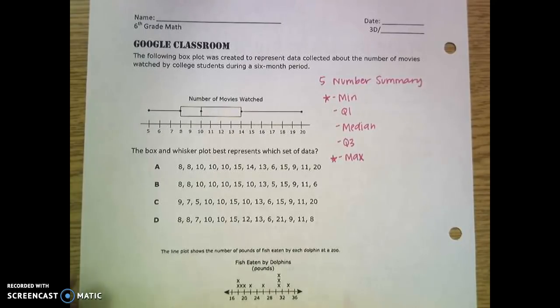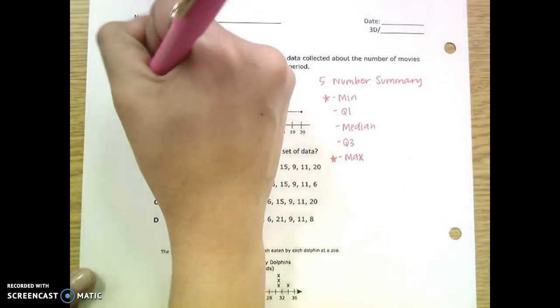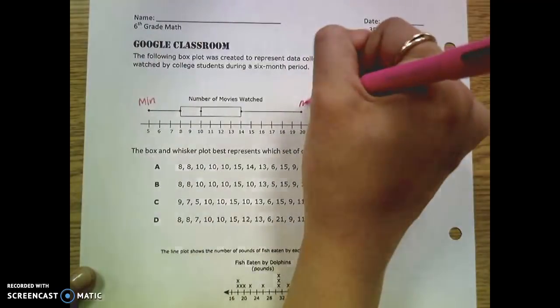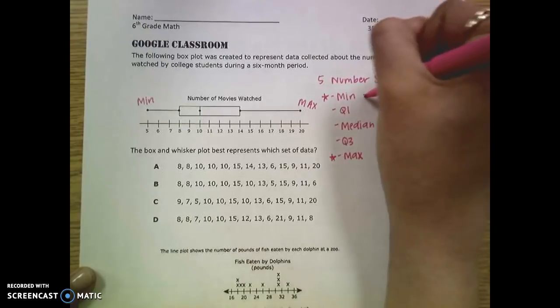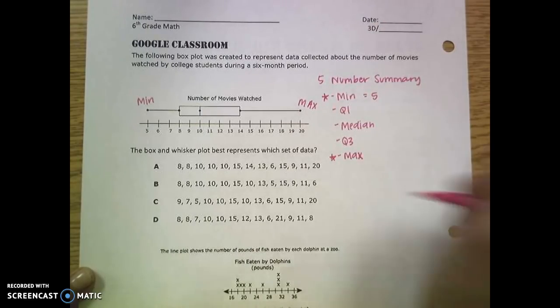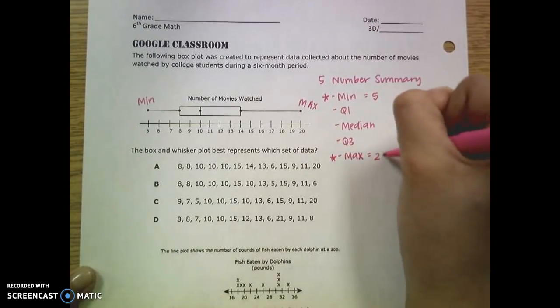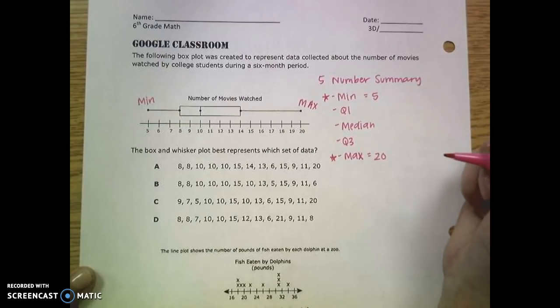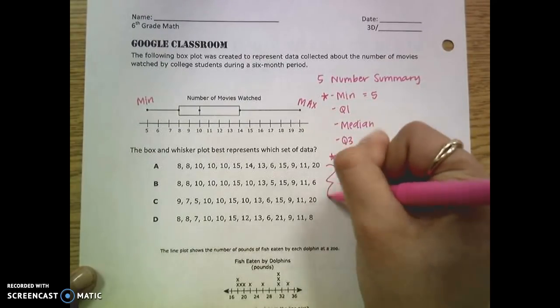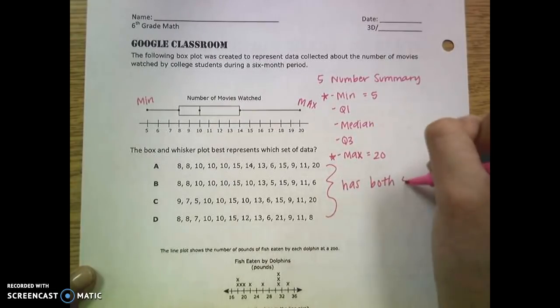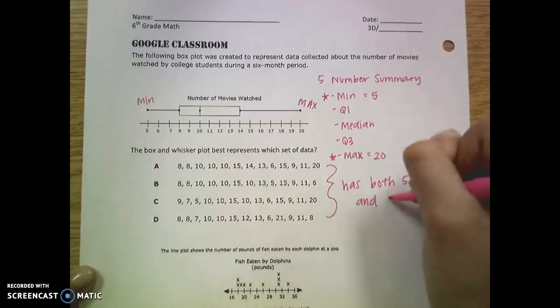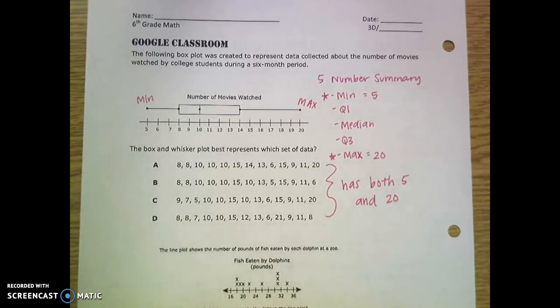So what we're going to look for on this plot is my min and my max. Here my minimum was 5. My maximum was 20. So I'm looking for a data set that has both 5 and 20. And there's only one answer choice that would contain both 5 and 20.